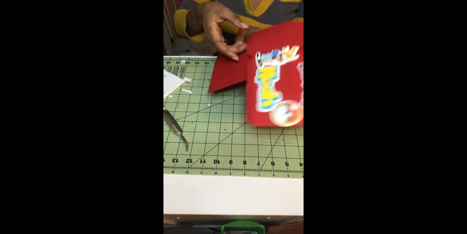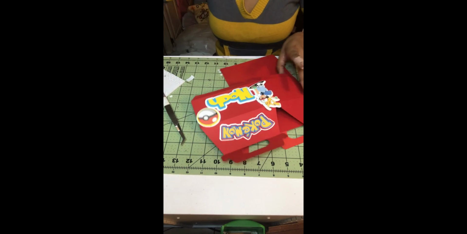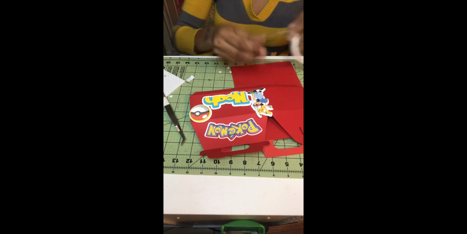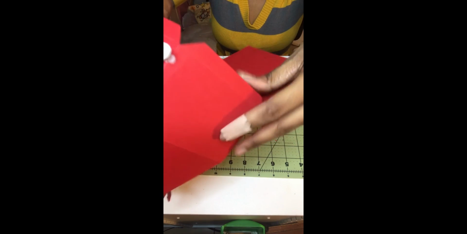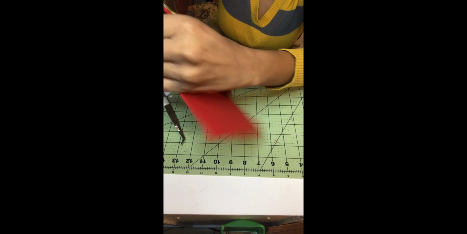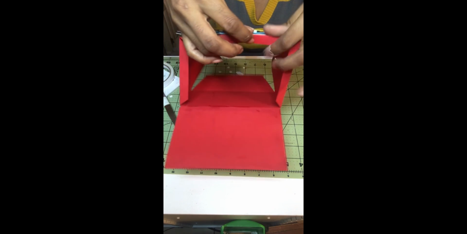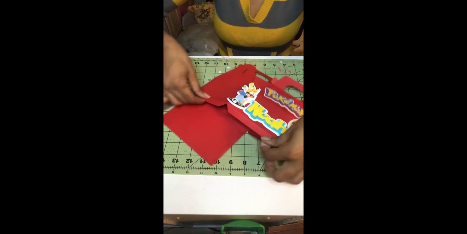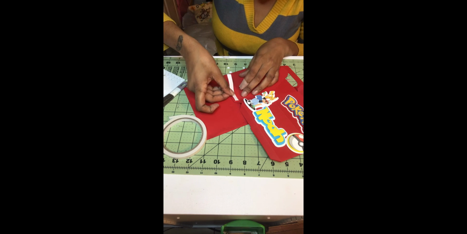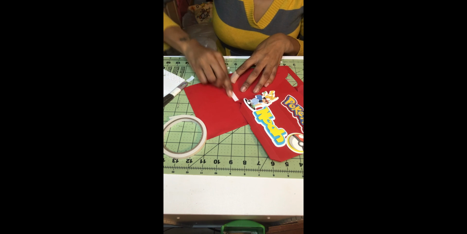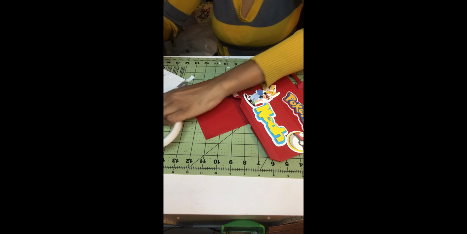Alright, so we now have our box designed. And we are going to take our double-sided tape and place it on all three edges right here. So we're going to place it on all three flaps. 1, 2, 3. And just rub down so when the customer goes to pick it off, it comes off without any issues.